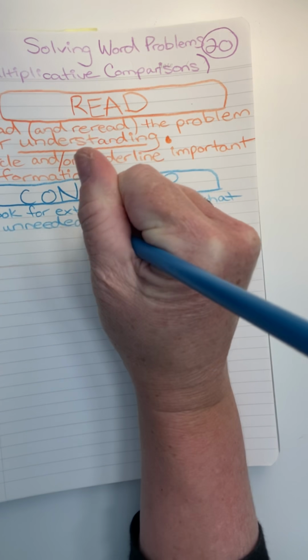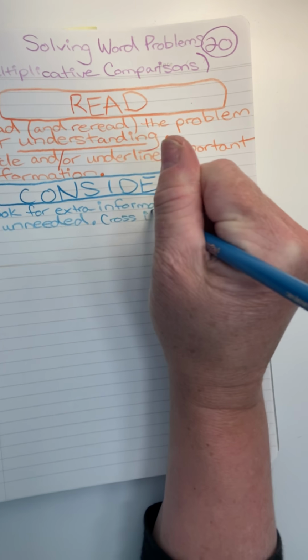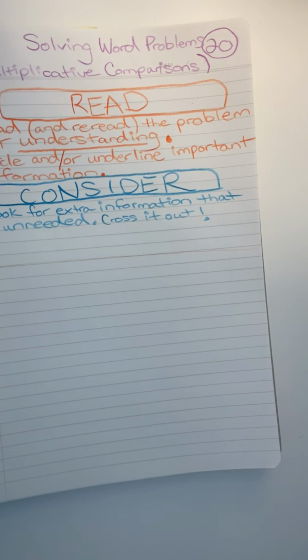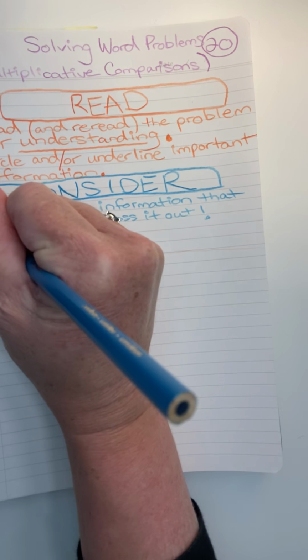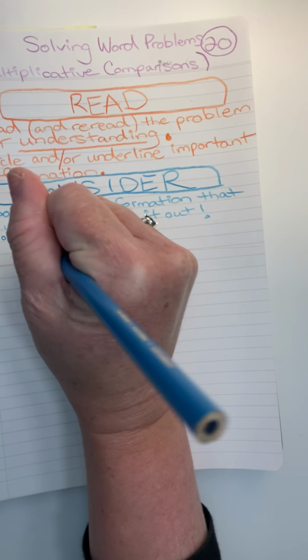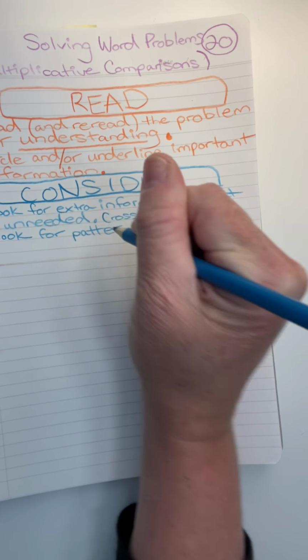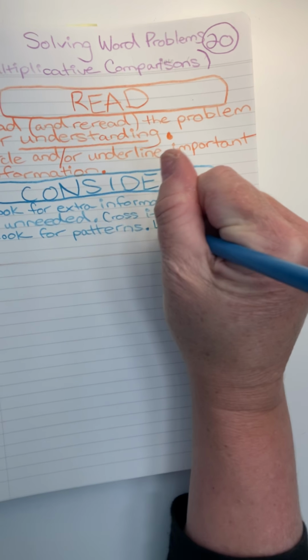So we'll cross that out. And again, we're going to think also about what the question is asking. So we will also look for patterns. And we will look for hints.